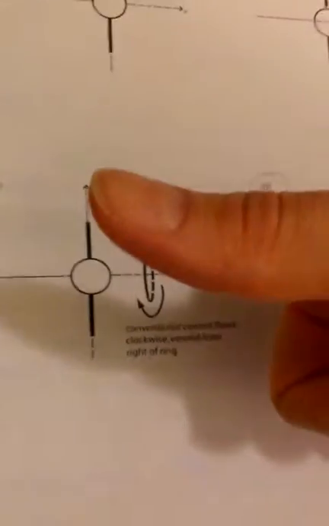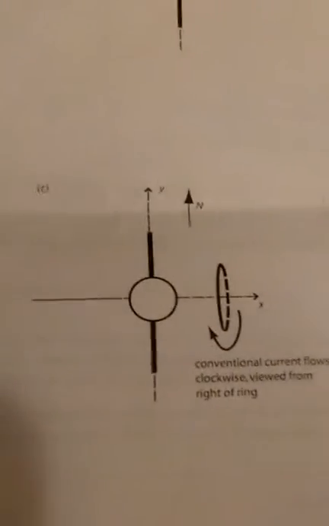Whereas in C, it's clockwise, and so I goes in that direction, so it would make it deflect to the west. So the correct answer is C. And that's all. Thank you.